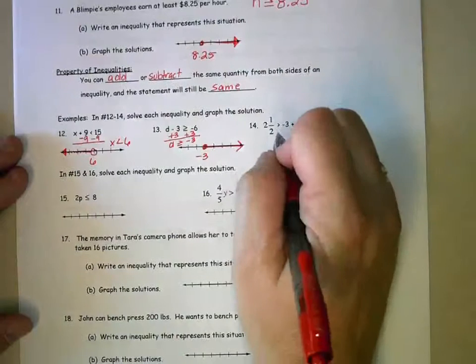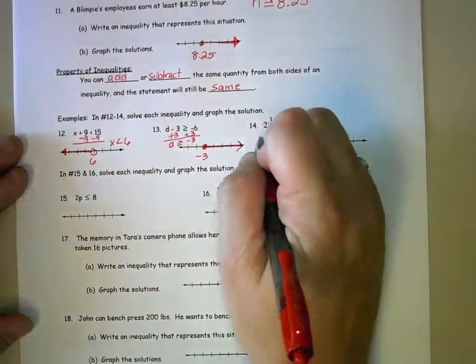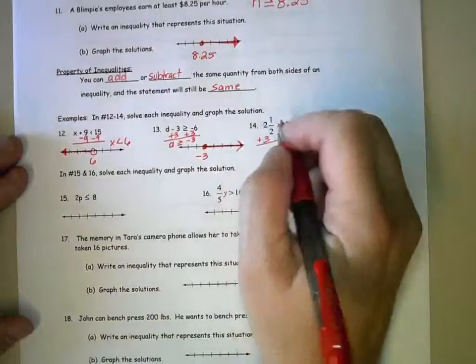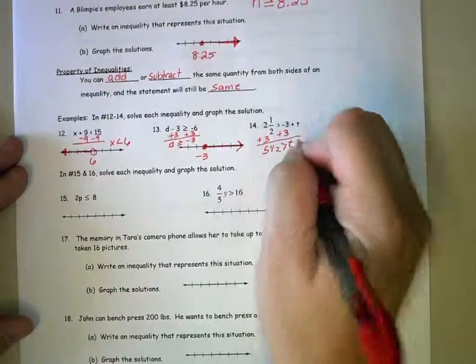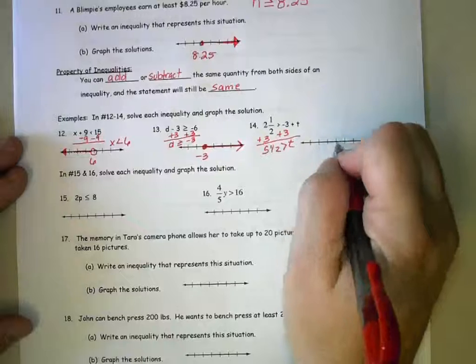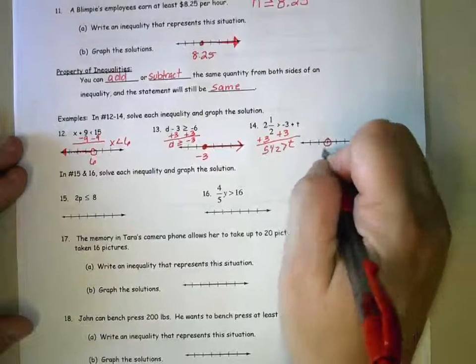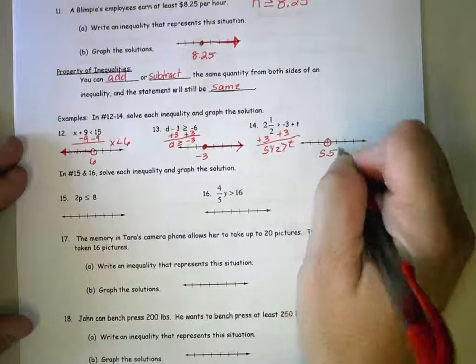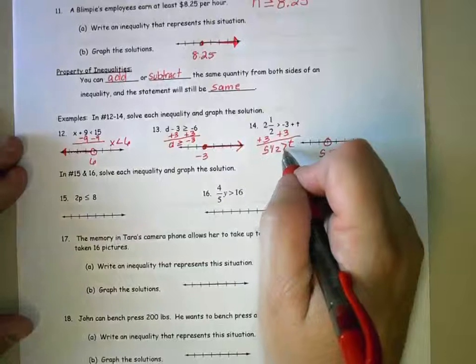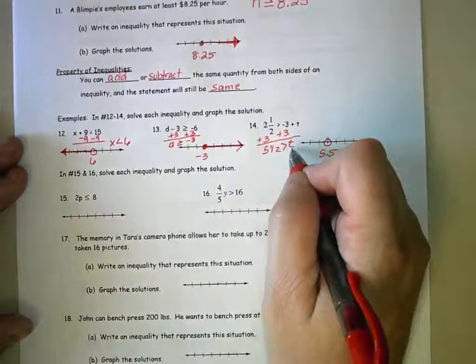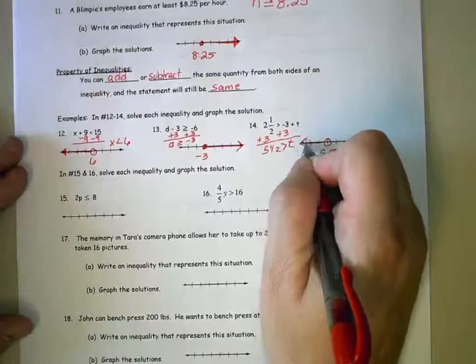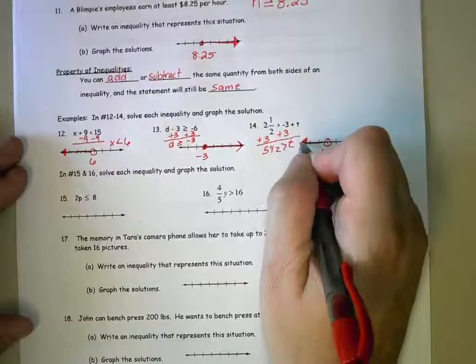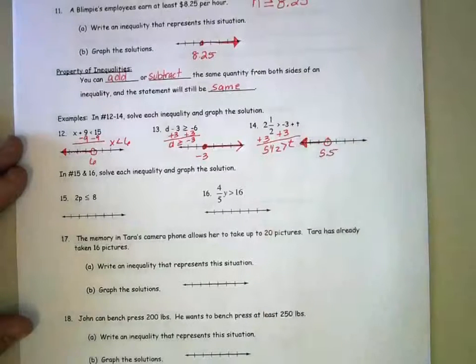Number 14, we're going to add 3 to both sides. So that becomes 5.5 is greater than t. This one's different. 5.5 is bigger than these numbers. We can't use that arrow thing because our variable's on the right. So those are the numbers that are smaller than that. So 5.5 is less than t.